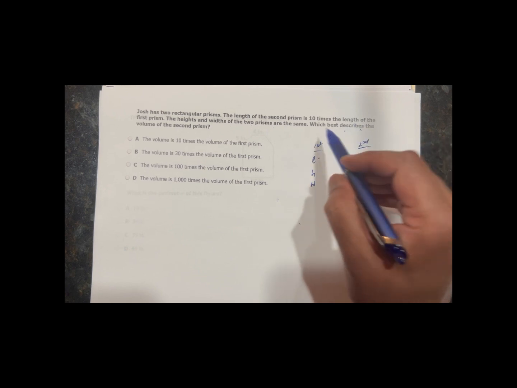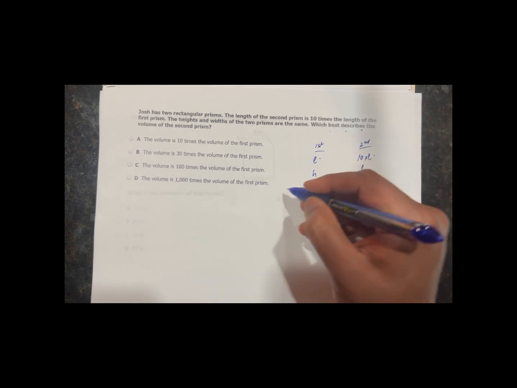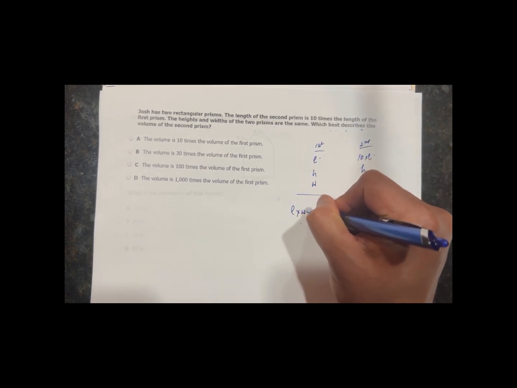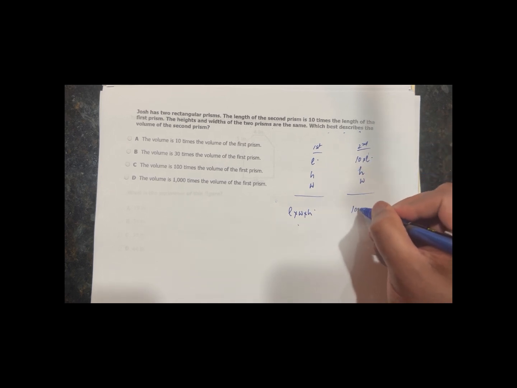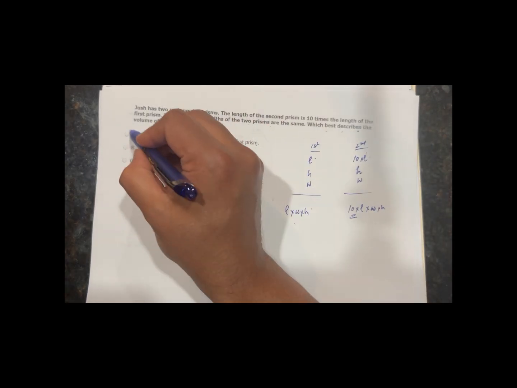Which best describes the volume? The volume is always basically length times width times height. So you do that, it's essentially 10 times length times width times height. This is the volume, so it's basically 10 times the volume of the first prism, this one. It's a pretty straightforward question.